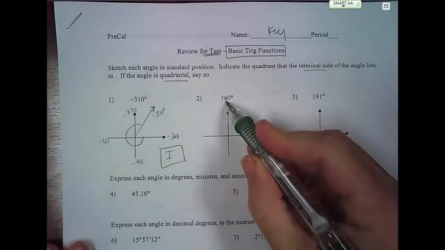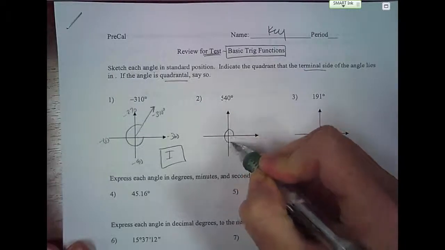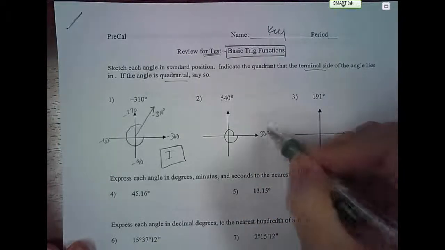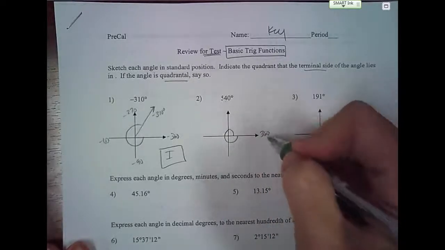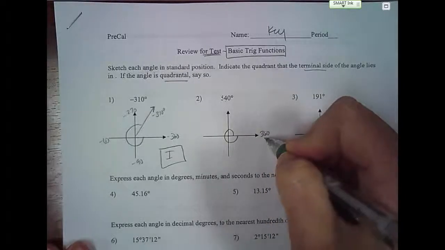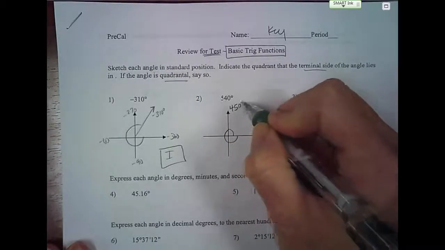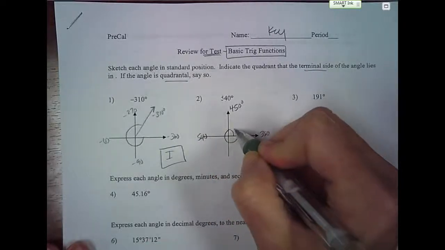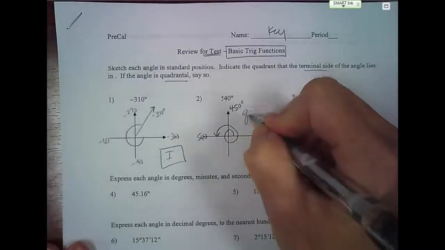540 is bigger than 360, and it's positive, so you're going to make an entire loop, one whole loop. And now you're at 360. And then add 100, and subtract 10, so you're really adding 90. If you want to do it in your head, 360 plus 100 is 460, and subtract 10, so 450, and then 540. So actually, you land right here on the x-axis, so it's considered to be quadrantal.